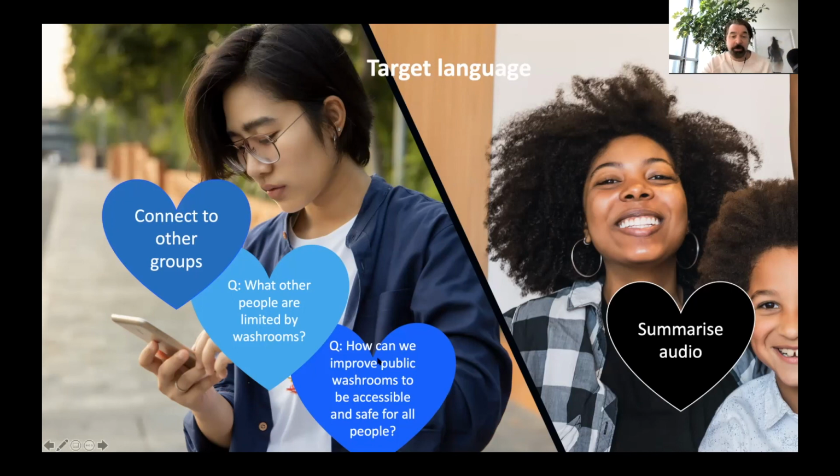Another question, how can we improve public washrooms to be accessible and safe for all people? So here we're asking the students then to make a connection to not only people that they don't identify with, but people in their own situations. So how can they make every washroom actually accessible to everybody?